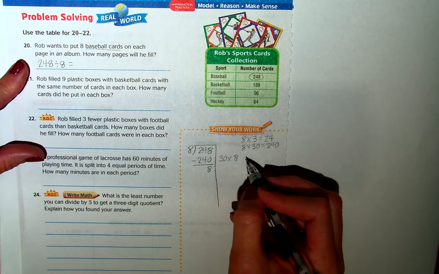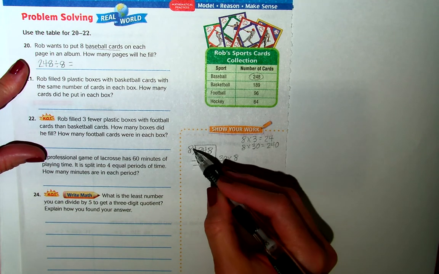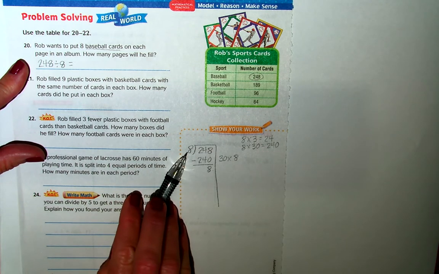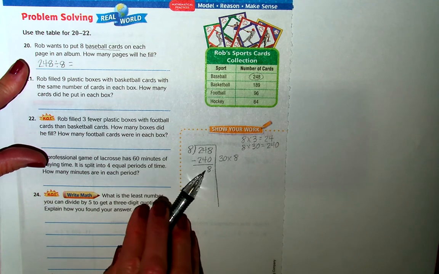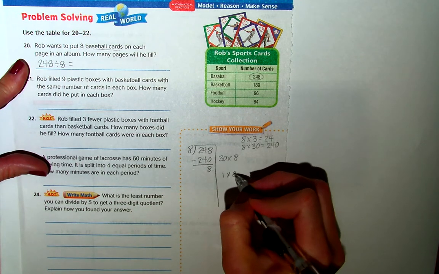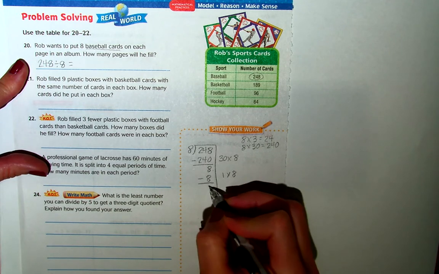I still have 8 left, and as long as I have numbers left down here that are greater than or equal to my divisor, I have to keep going. What factor of 8 gives me the product 8? Of course, that's 1. So 1 times 8 is 8, and I can subtract 8 from here, and now I'm at 0.